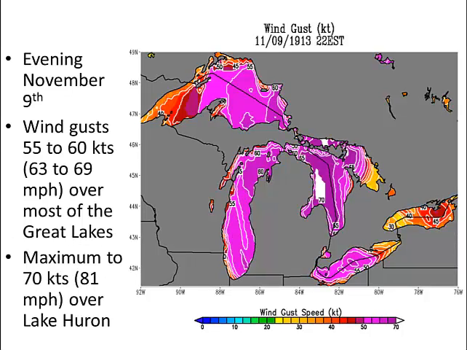As we move forward in time to the evening of November 9th, wind gusts start to increase even more. Most of the lakes and the upper lakes into Lake Erie now are starting to see wind gusts of 55 to 60 knots. That's almost 70 miles an hour. The maximum winds at this point in the late evening hours are over Lake Huron, where winds are gusting in excess of hurricane force, up to 70 knots, which is 81 miles an hour.